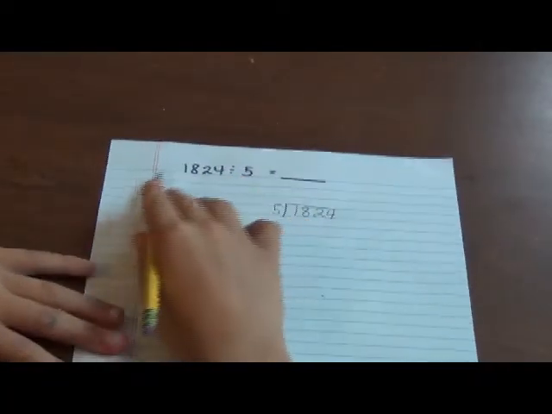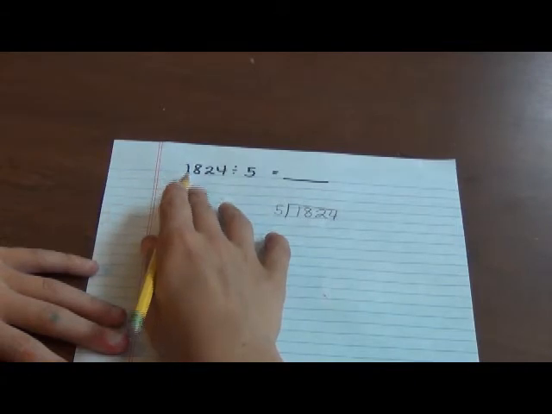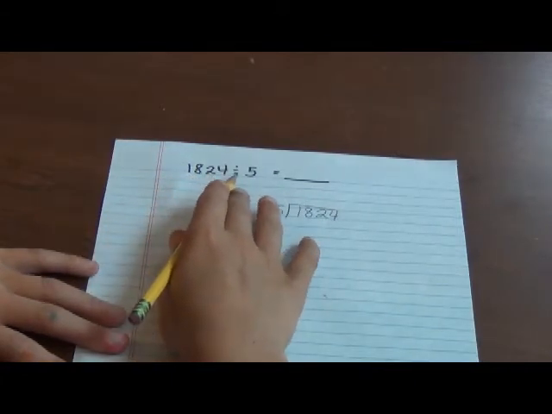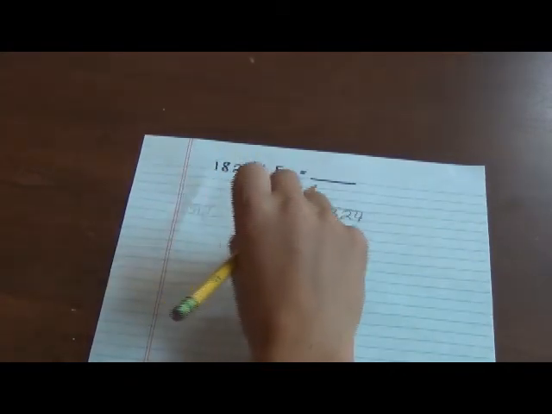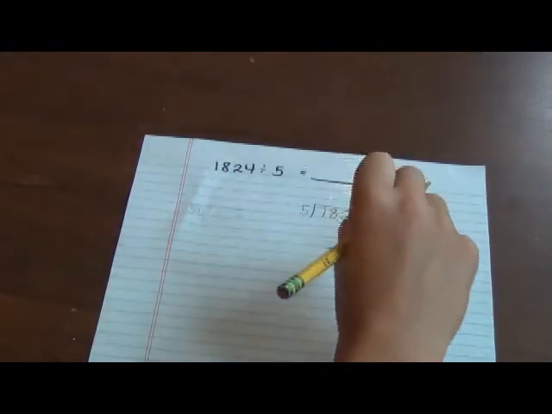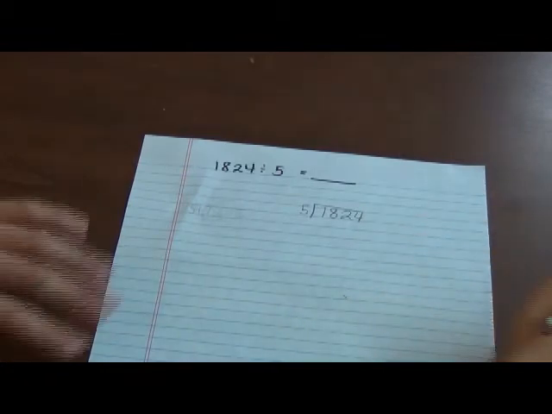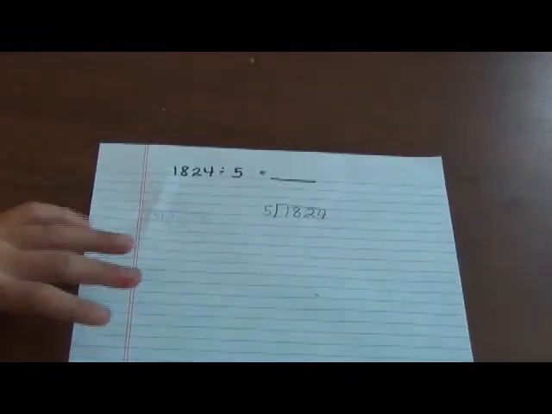I'm going to show you how you divide 1,824 divided by 5 in two ways, the stacking method and the algorithm method. First, I'm going to do the stacking.